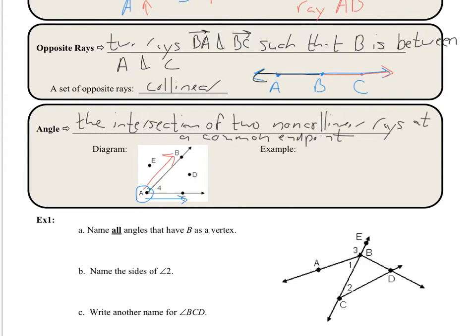So the first way that we could do it is we're going to use the angle symbol, and we can write it as angle BAC. So B is one point on the ray that is not the common endpoint. A is the common endpoint, or where the angle is formed, and then C is on the other ray. Now we could also call it by the number it gives us. In this case it gives us 4. So we could also call this angle 4.